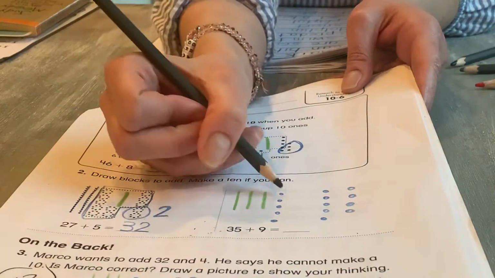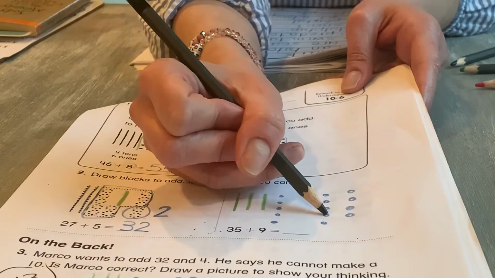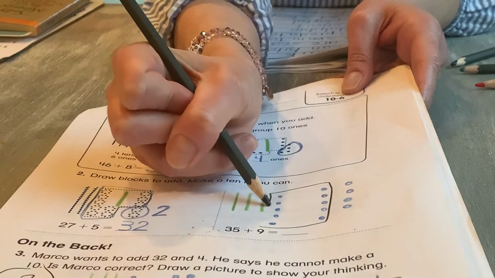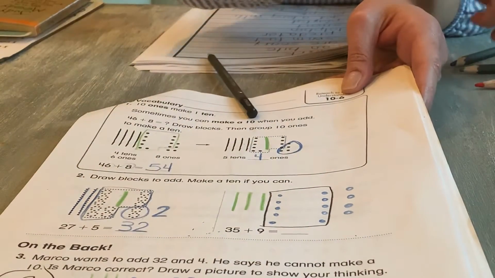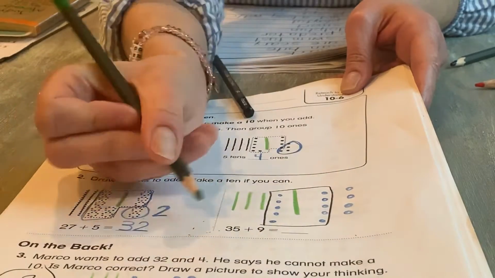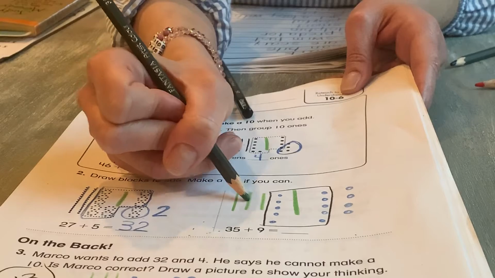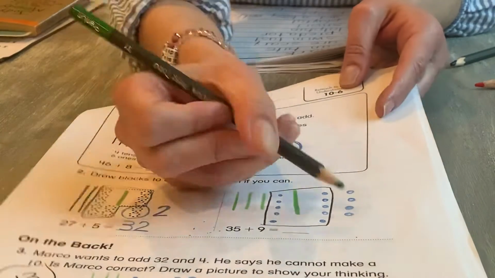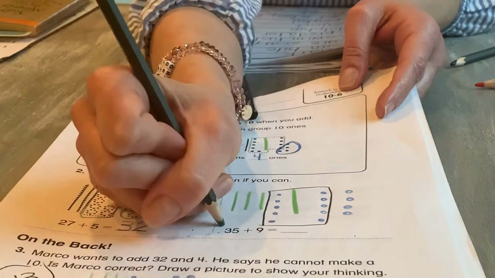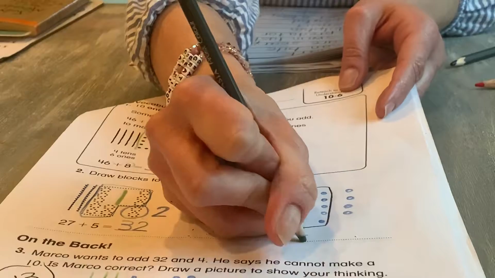So if I have 1, 2, 3, 4, 5 ones here, and 1, 2, 3, 4, 5 ones here, I can put these ones together, because 10 ones equals 1 10. So now I have 1, 2, 3, 4 10s for 10, 20, 30, 40, and I have 1, 2, 3, 4 ones left over. So 35 plus 9 equals 44.